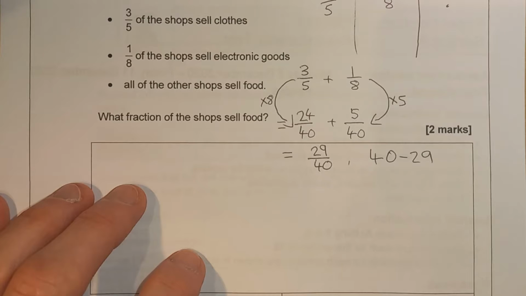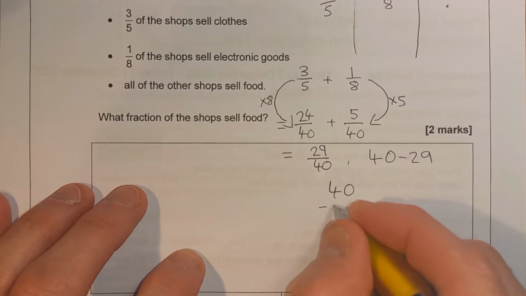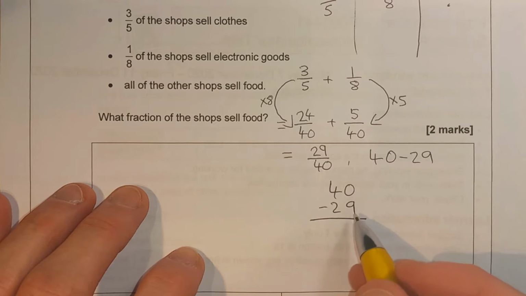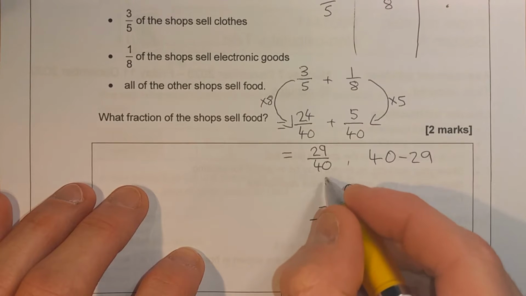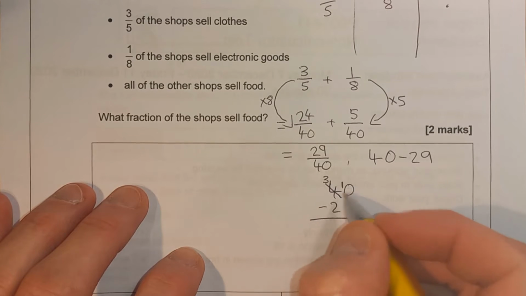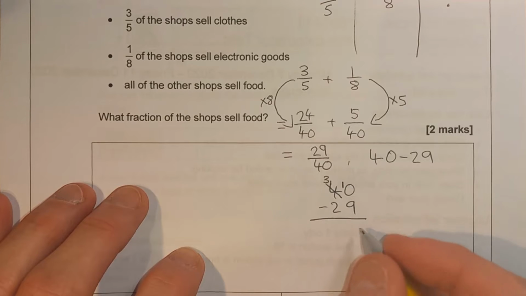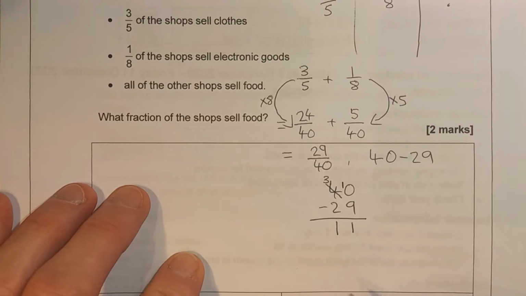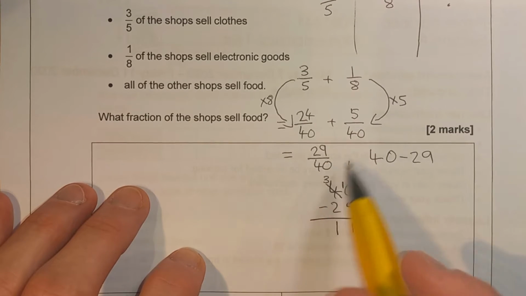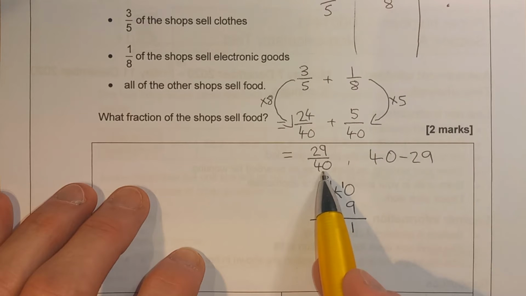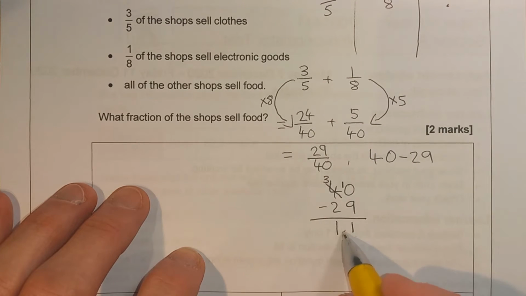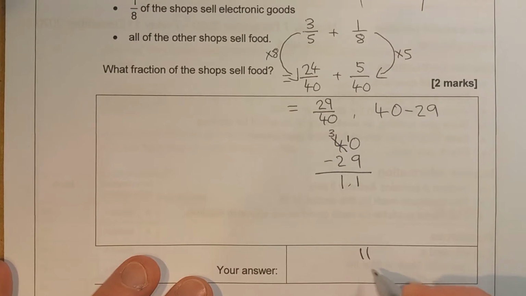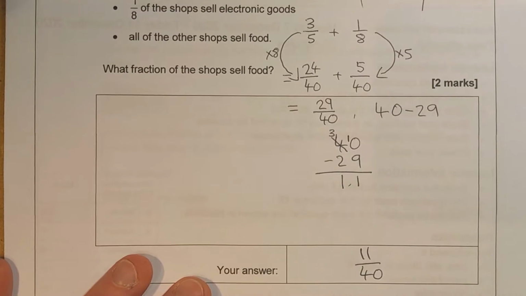In fact, if we move this up, we can do it as a column subtraction. 0 take away 9: we can't do that because 9 is bigger than 0. So we'll reduce the 4 to a 3 and give our 1 to the 0. Now we've got 10 minus 9, which is 1, and 3 minus 2, which is another 1, to give us 11. So if we had a total of 29 out of 40 for these shops, then the food shops are going to be 11 out of 40, or 11/40ths.